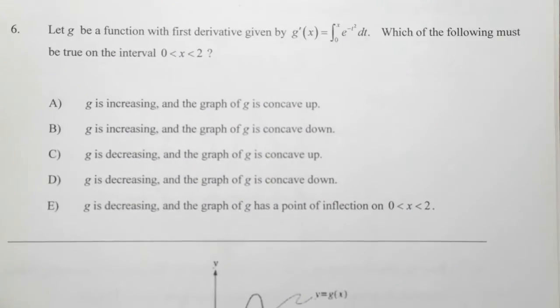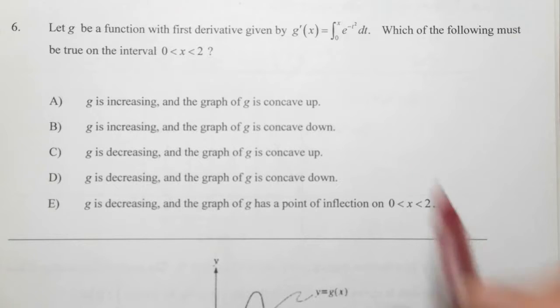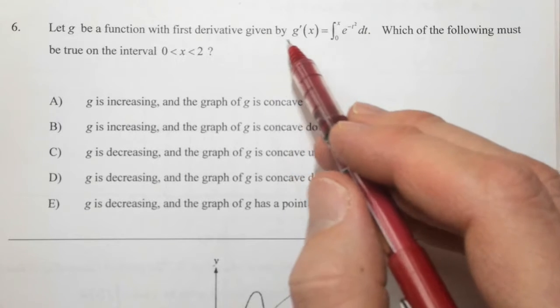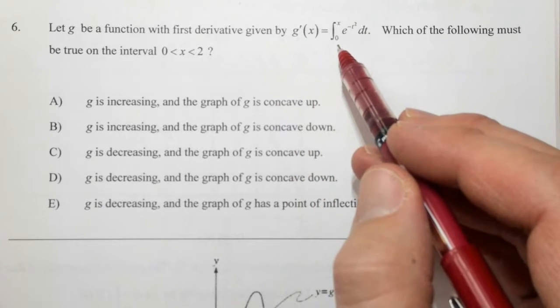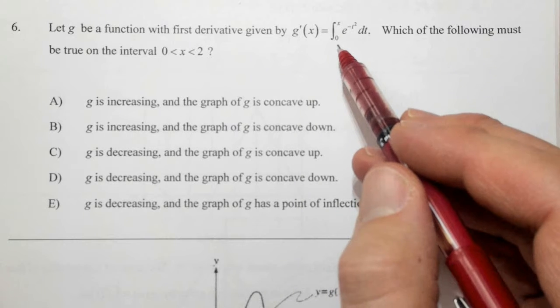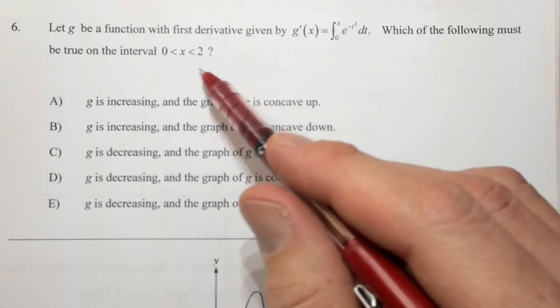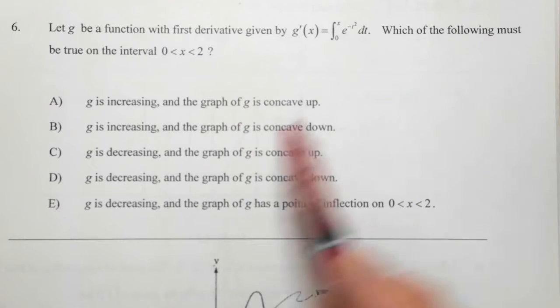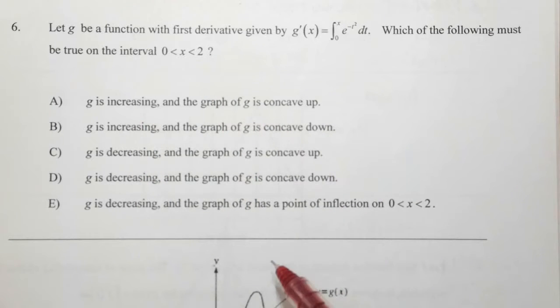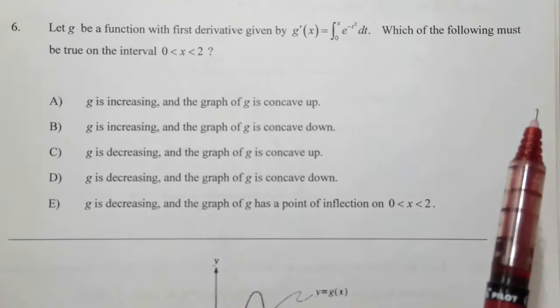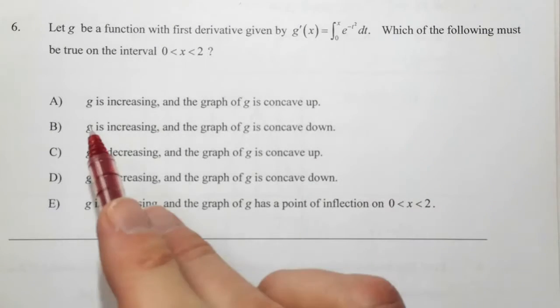Flipping over with number 6, g is a certain function, and g prime is the integral from 0 to x of e to the negative t squared dt. Which of the following must be true on the interval from 0 to 2? All right, well, we see increasing, decreasing, concave up, concave down. That means that we are looking at first derivatives and second derivatives of g.